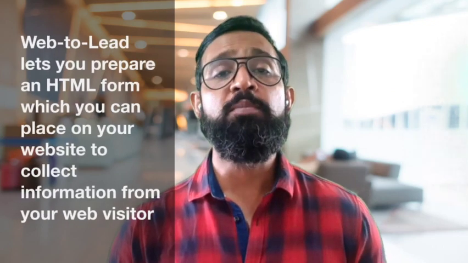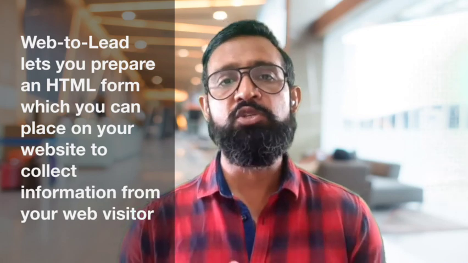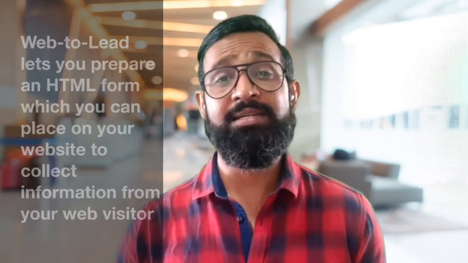So now let's talk about the auto response rule and web to lead. So before we talk about what is an auto response rule, let's understand what is web to lead. So the web to lead is a feature that allows you to collect data from your website visitor. So there will be an HTML form which you can place on your website, like contact us form. And when a web visitor submits the data in your Salesforce org, a lead is created. So that is all it does.